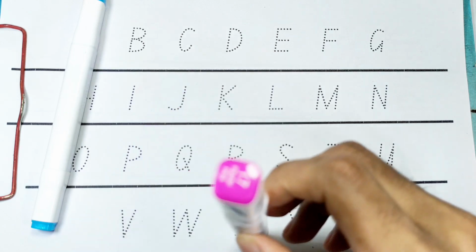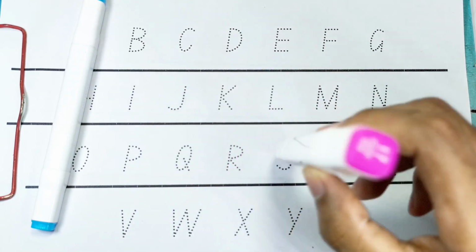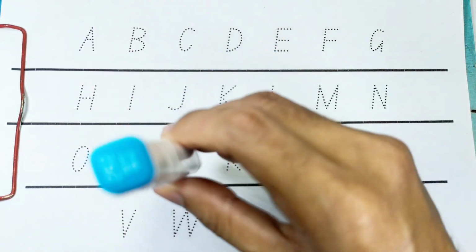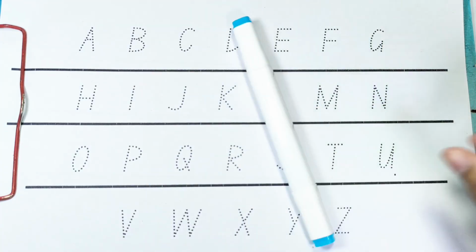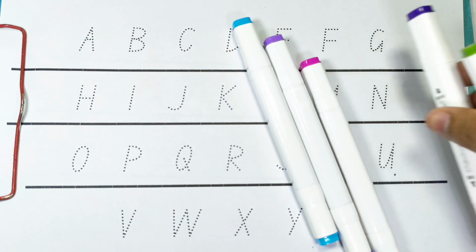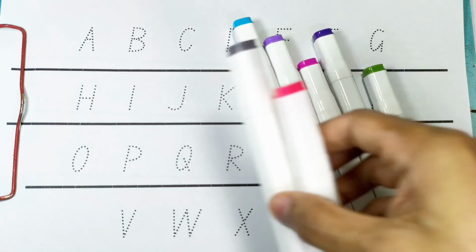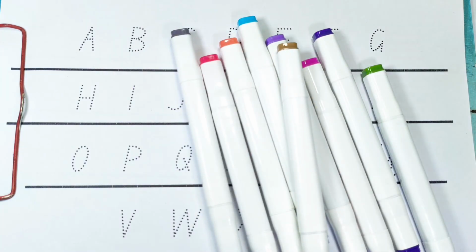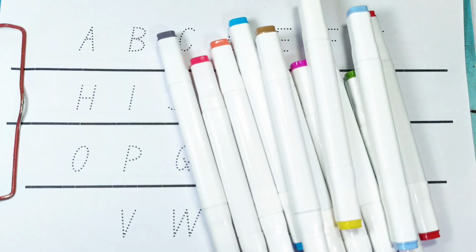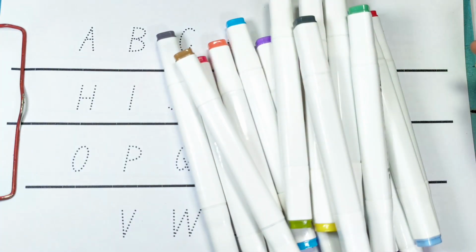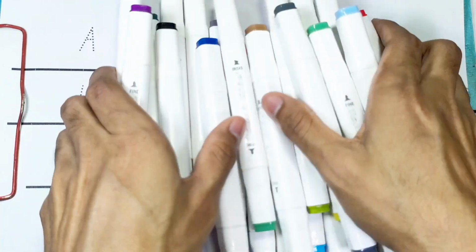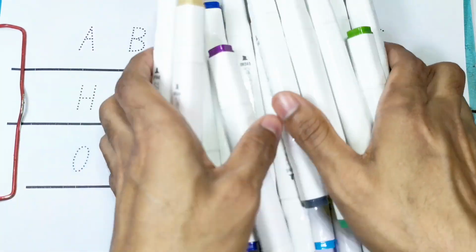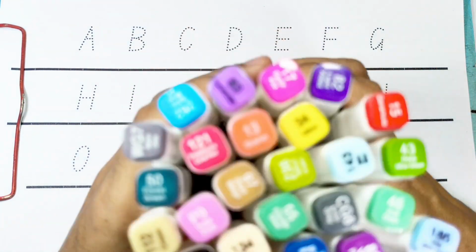And the next one is pastel pink color. Baby blue color. The last one is baby blue color. Stay with us. Today we're writing capital letter alphabets A to Z. So many colors. Wow. Stay with us. Wow, so many colors. Nice.